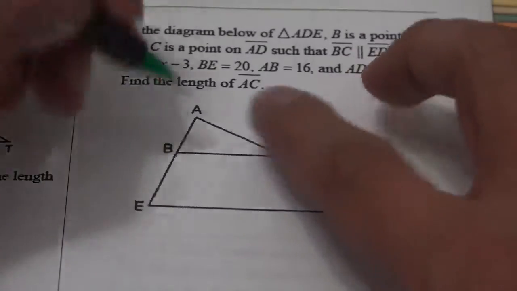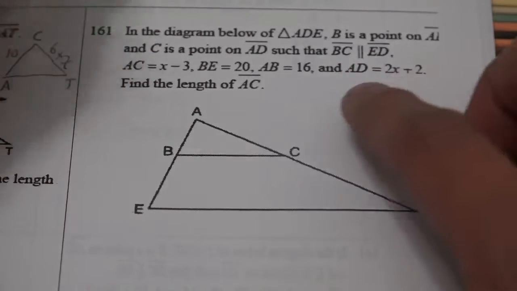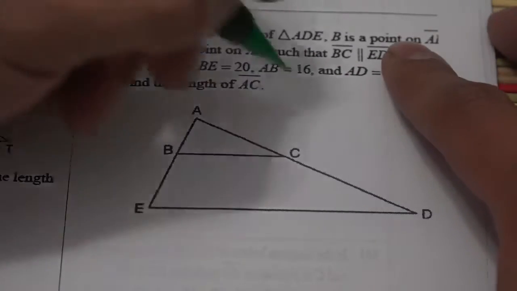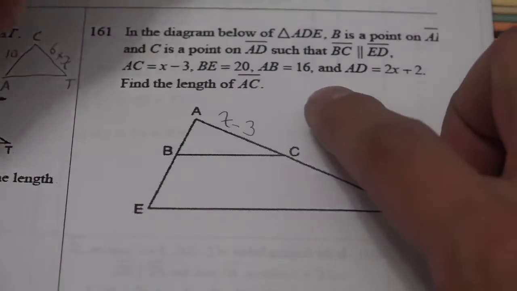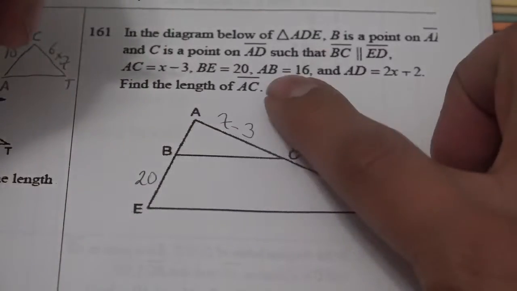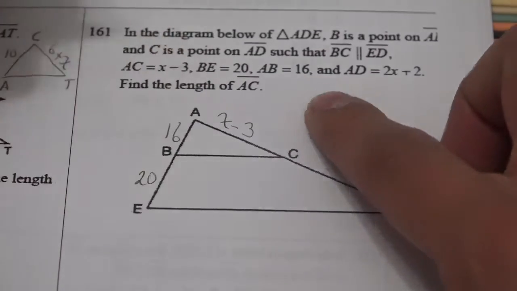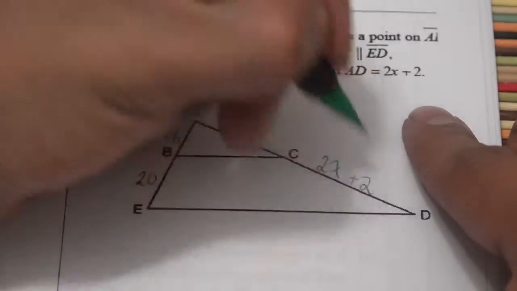So the line BC is parallel to ED. That's what it says on the problem. Now AC is x minus 3. Okay. BE is 20. AB is 16. AD is 2x plus 2.